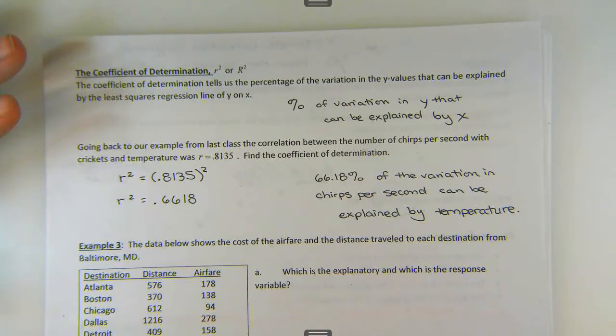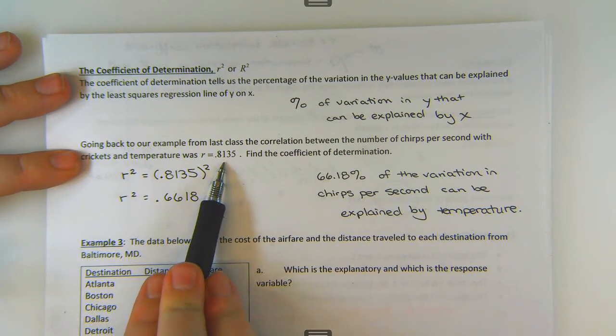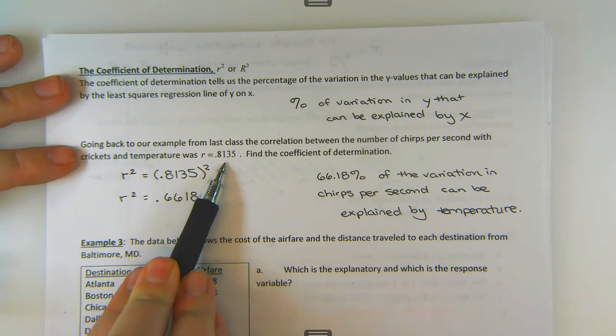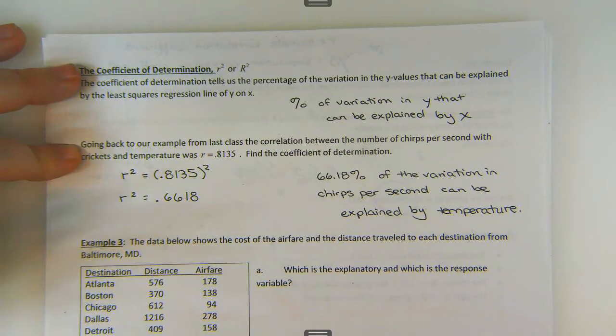In the next video, I'll go through technology of how we get that 0.8135, making sure we interpret it correctly with our example.